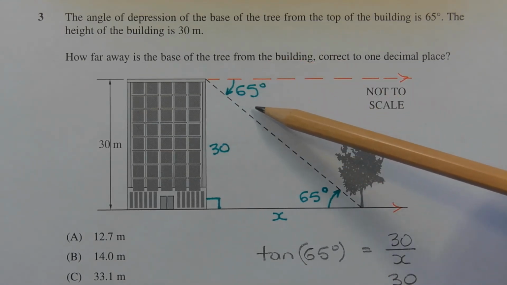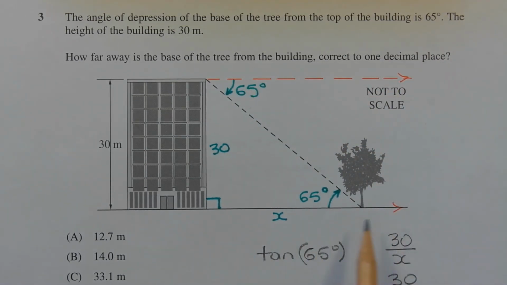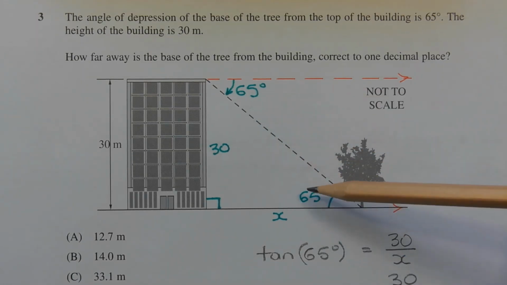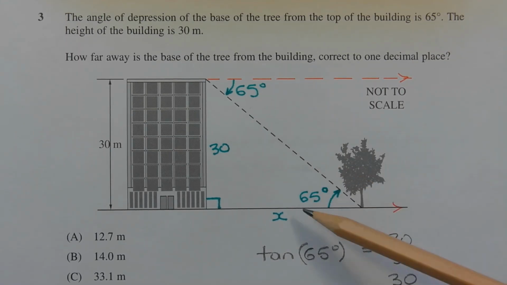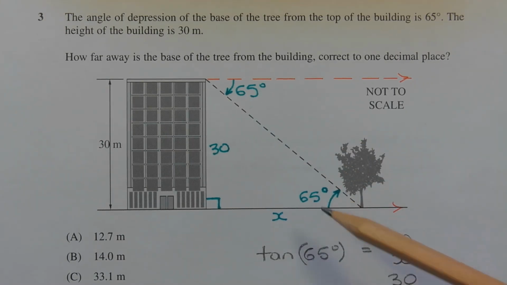So if this is the angle of depression here, and this line is parallel with this line, these two angles are alternate, hence equal. So the angle of depression and the angle of elevation are equal to each other because they're alternate angles on parallel lines. So if that's 65 degrees here, this angle here is also 65 degrees.